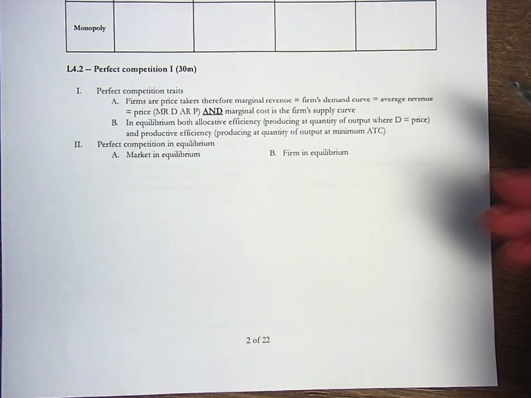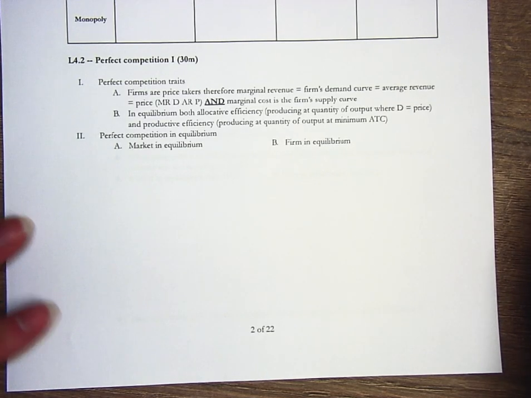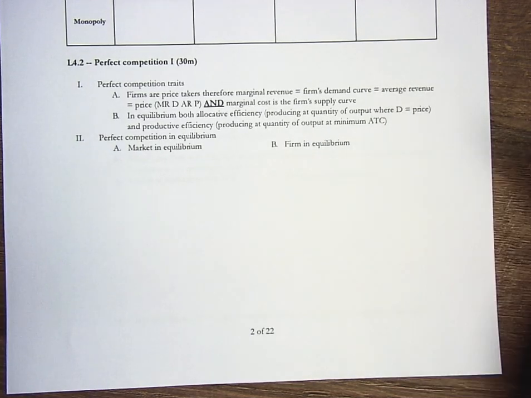So in this video, we're going to talk a little bit more about perfect competition. And what we're really going to get into are the four different kinds of positions that a perfectly competitive firm could find itself in.